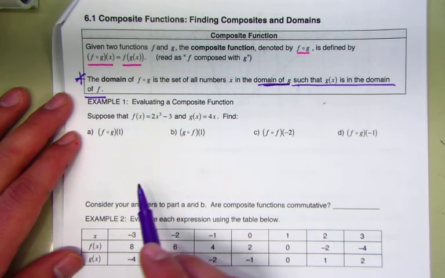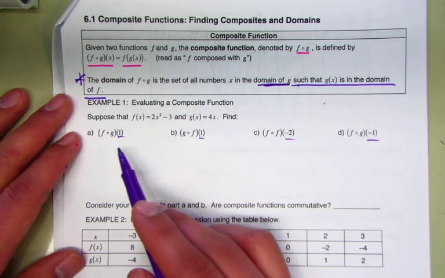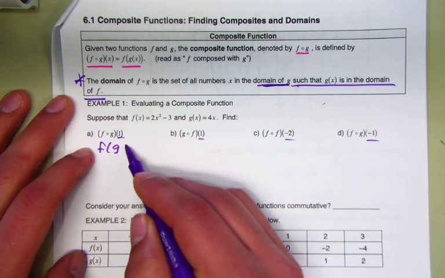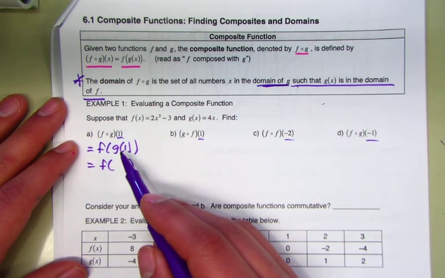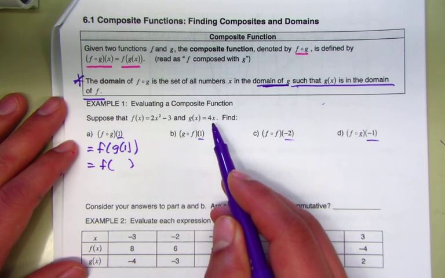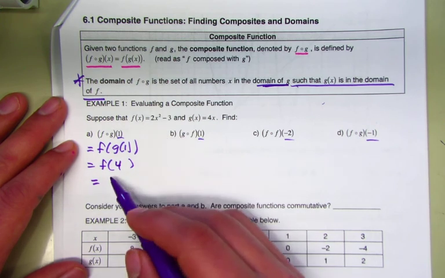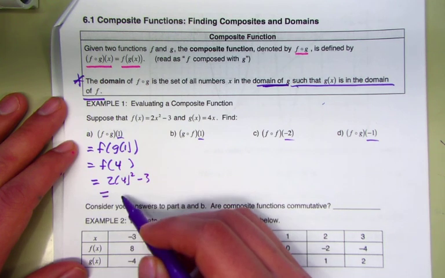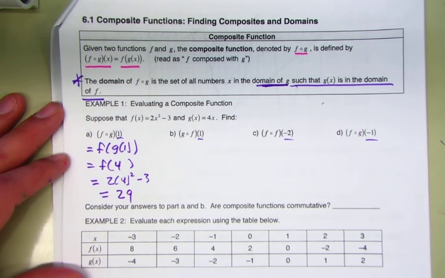Okay, but just to review, probably the easiest way to do these, since we're looking for just values here, is to not actually plug g into f, but just take 1, and first figure out g of 1. So if I do g of 1, what is that going to be? 4. And so now I do f of 4. So I take 4, plug it into f. So it'll be 2 times 4 squared minus 3. So what is that going to be? 32 minus 3, 29. Okay. Does that make sense, you guys?